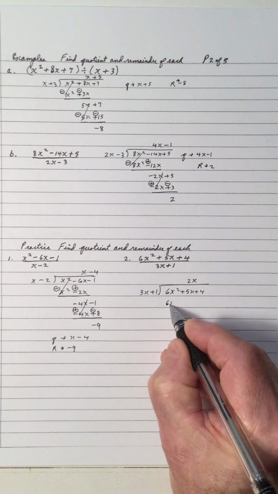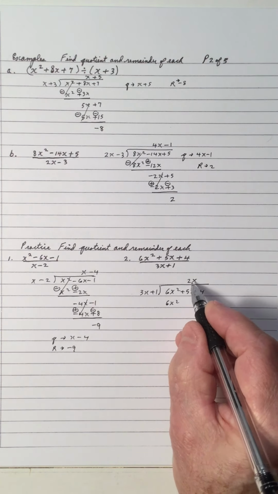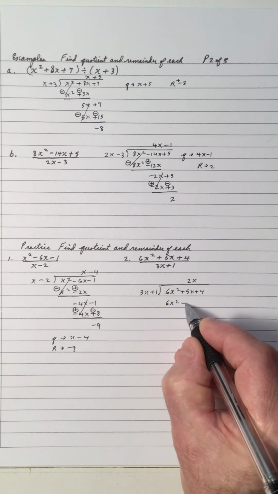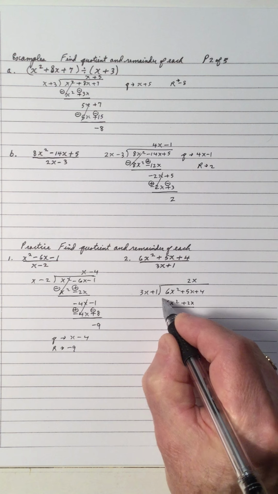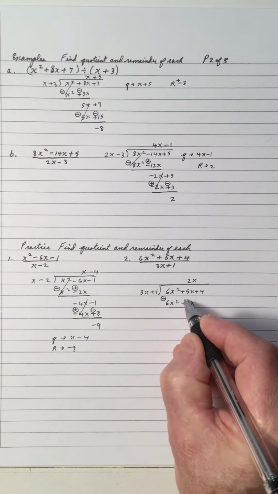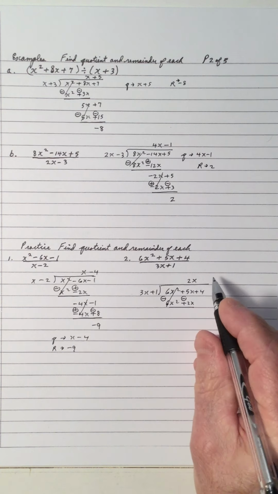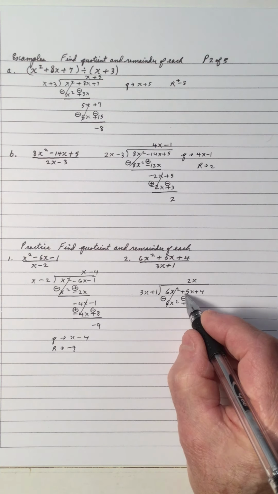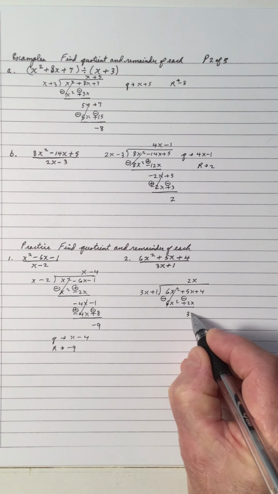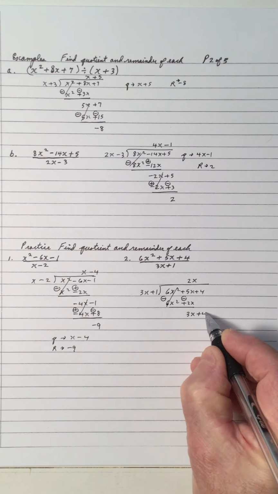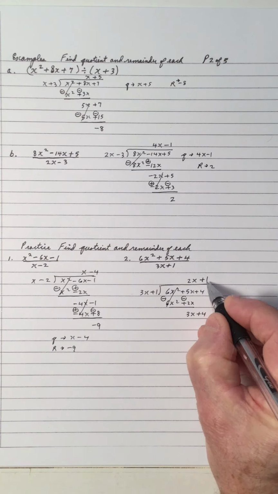Multiply, you get a 6x squared. 2x times 3x is 6x squared. 2x times 1 is 2x. And we change the sign, as a positive, so we make it a negative. As a positive, so we make it a negative. 6x squared subtract 6x squared is 0. And 5x subtract 2x is 3x plus 4. 3x into 3x is plus 1.